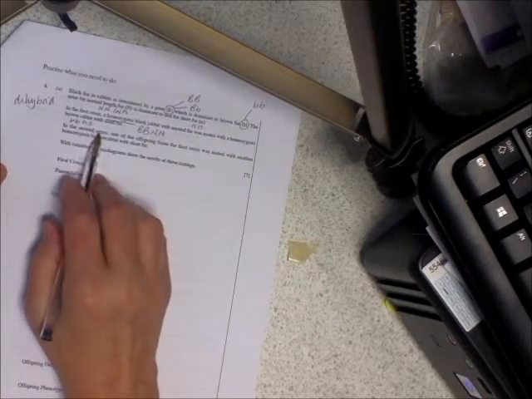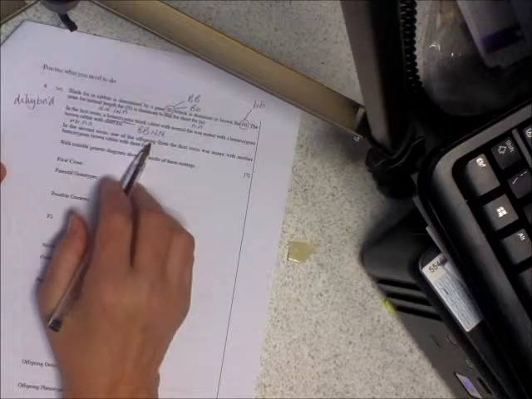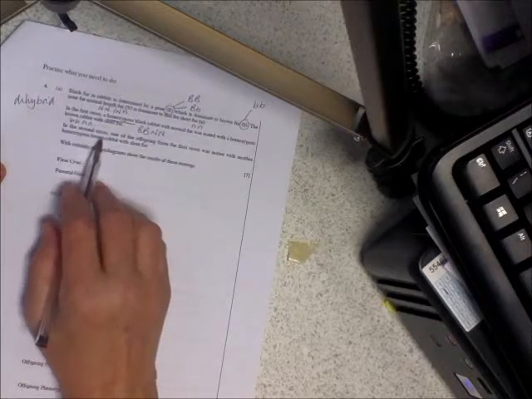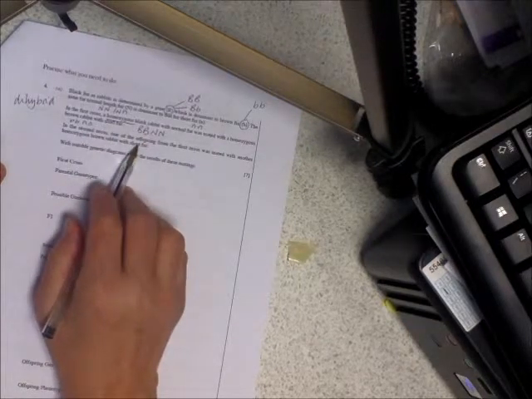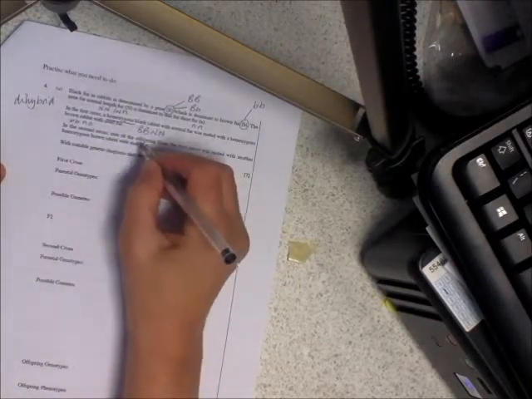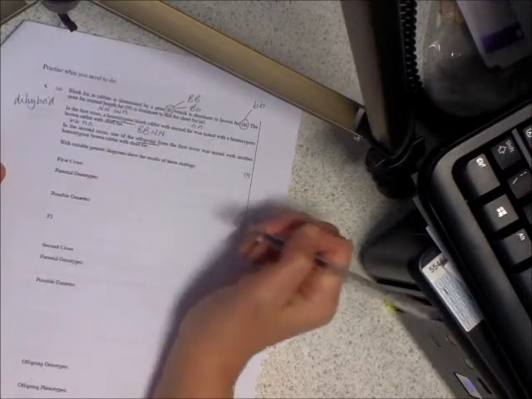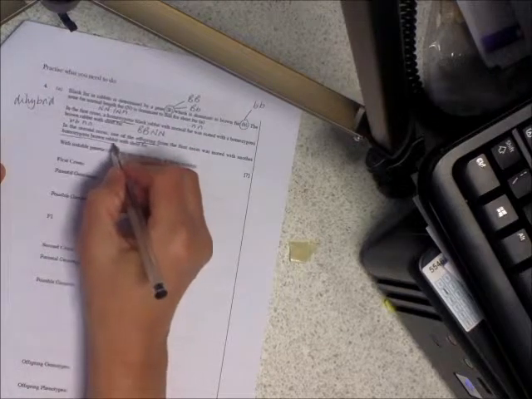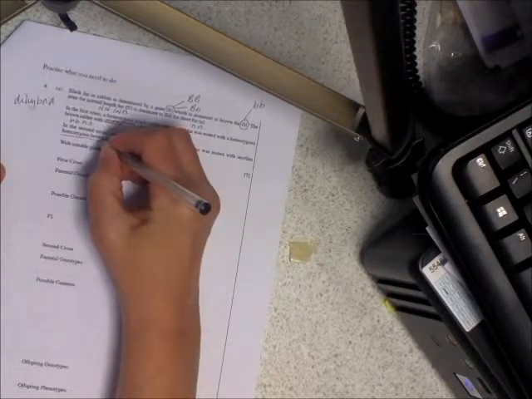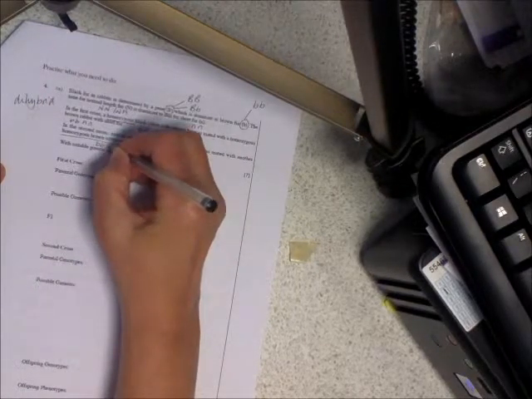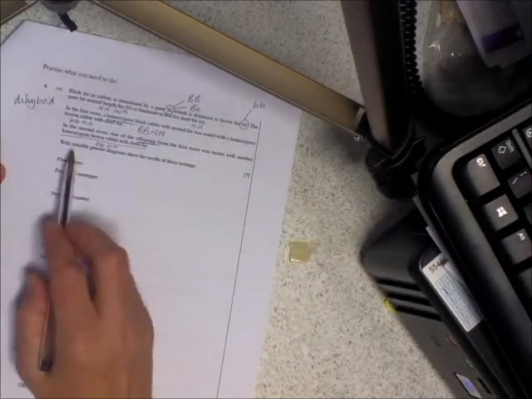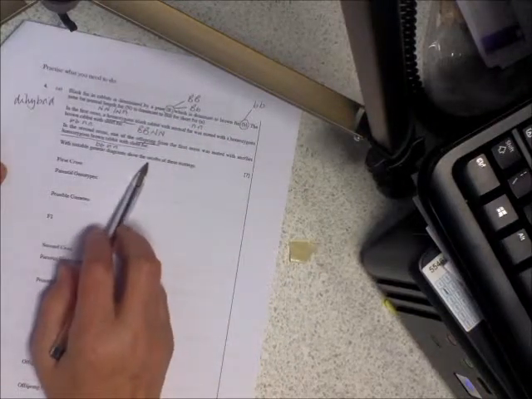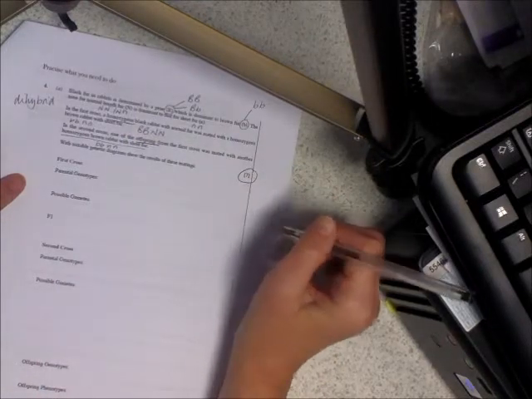In the second cross, one of the offspring from the first cross, which we've not worked out yet, was mated with another homozygous brown rabbit with short fur, so that's again little b, little n. With suitable genetic diagrams, show the results of these matings, and we've got 7 marks.